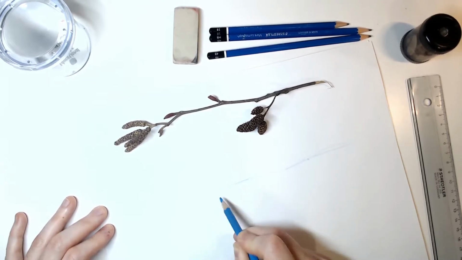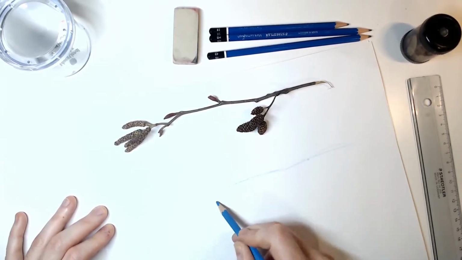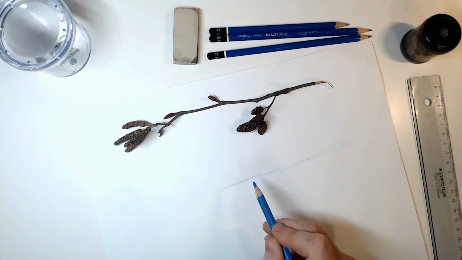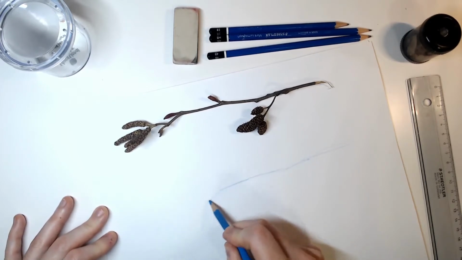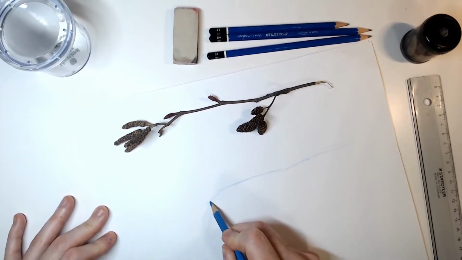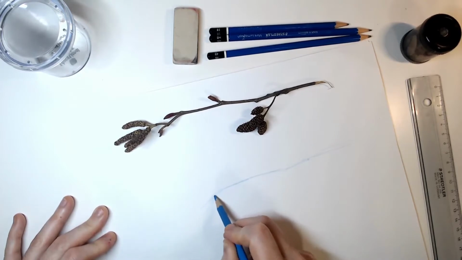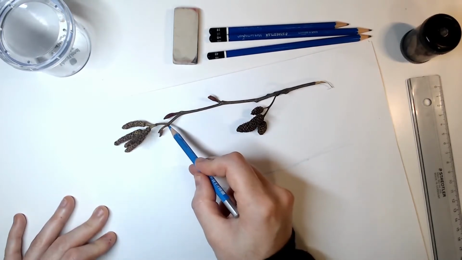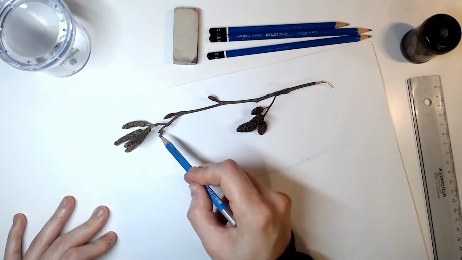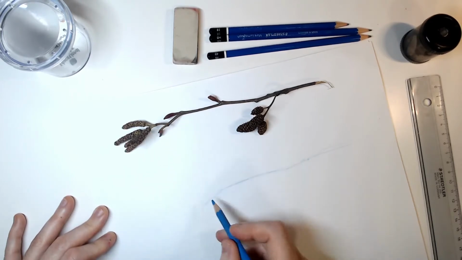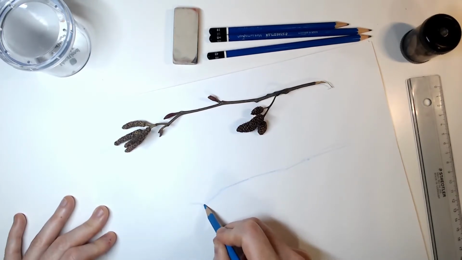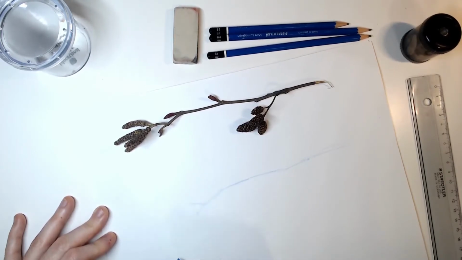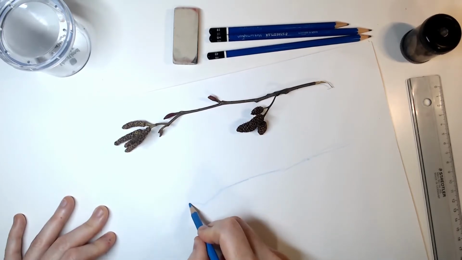Try to make the line a little bit. Also do this. There we go. This branch here, then how this branch ends here and breaks into some sort of a letter V shape. Let's make sure we add that. And then we'll take care of these as well.